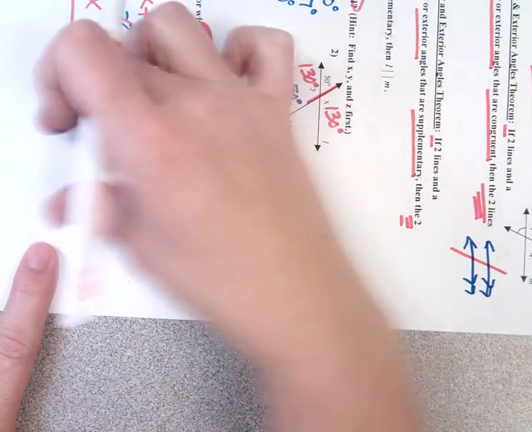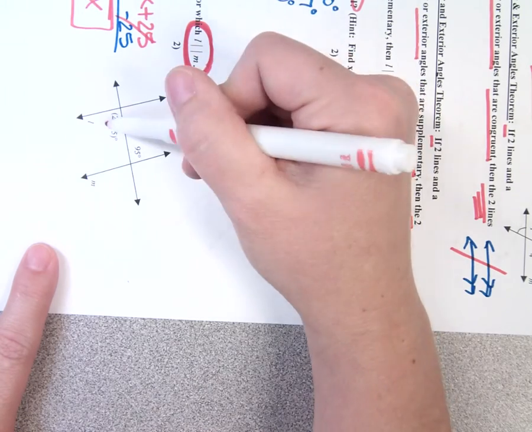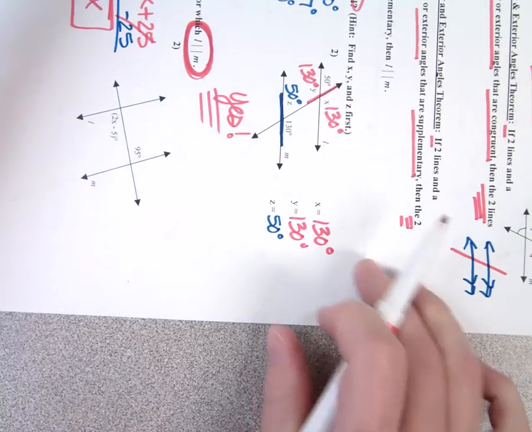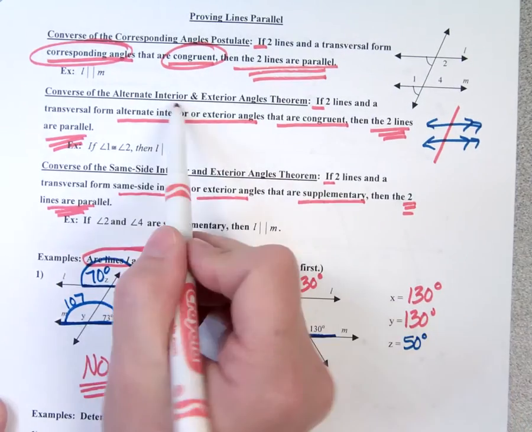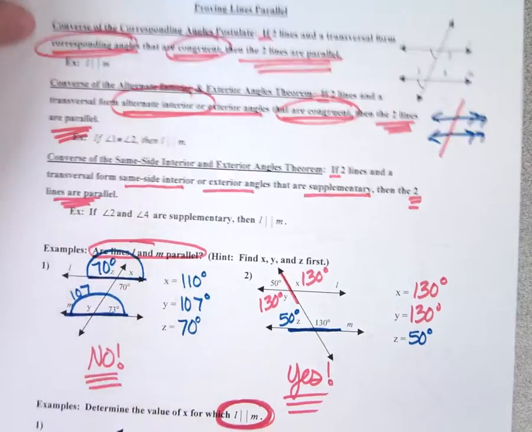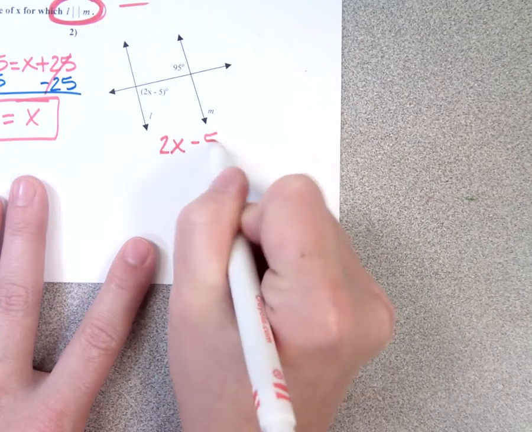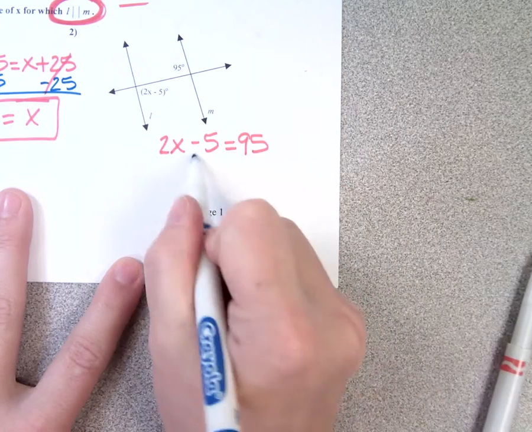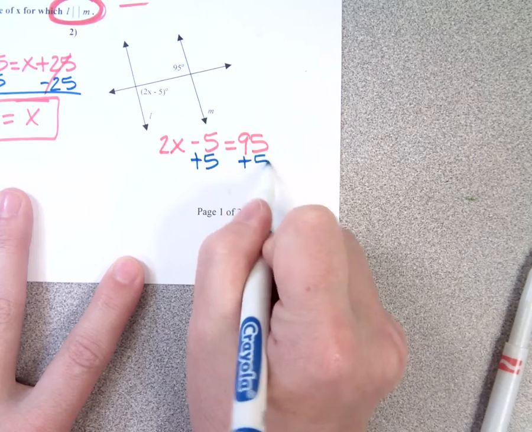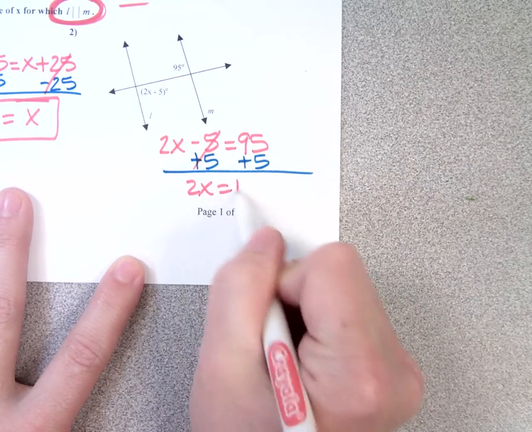Okay, if I want the lines parallel, do I want my alternate interior angles to be congruent, or do I want my alternate interior angles to be supplementary? I want my alternate interior angles to be congruent. So I'm going to set them equal. I want 2x minus 5 to equal 95. And now I'm going to solve that. To move the minus 5, I do the opposite. I add it. That makes 2x equals 100.